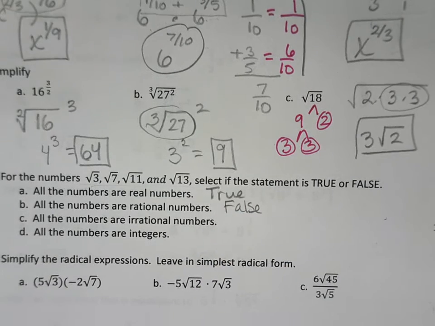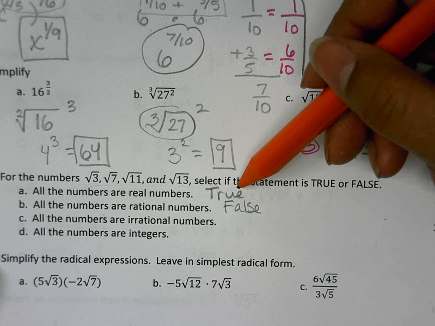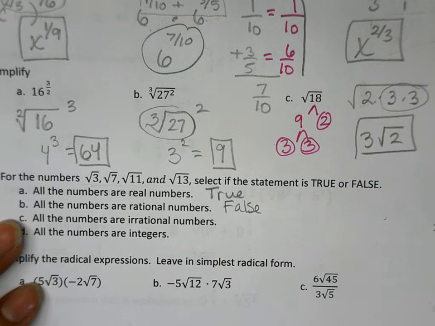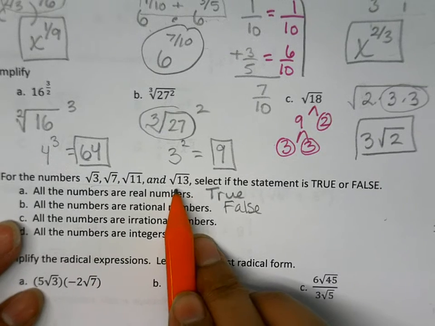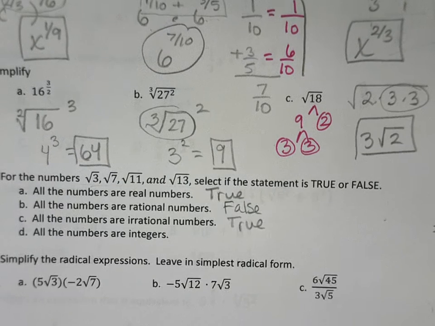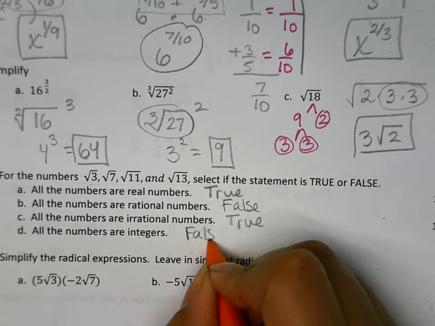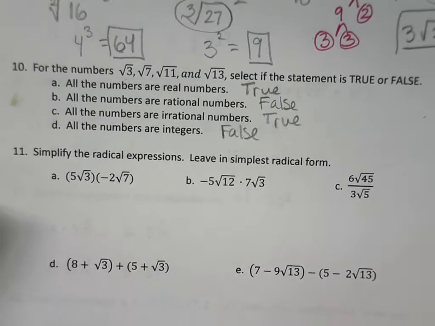They're like 5 or 5 over 1 or 2/5 or 3/4 or negative 1/2. Those are rational. Can these be written as irrational? No. So all the numbers are irrational. Root 3, root 7, root 11, root 13, are they all irrational? Yes. All the numbers are integers. Integers are positive or negative whole numbers: 1, 2, 3, 4, 5, -1, -2, -3, and so on. Yes or no? False. All right. Questions before we move on?